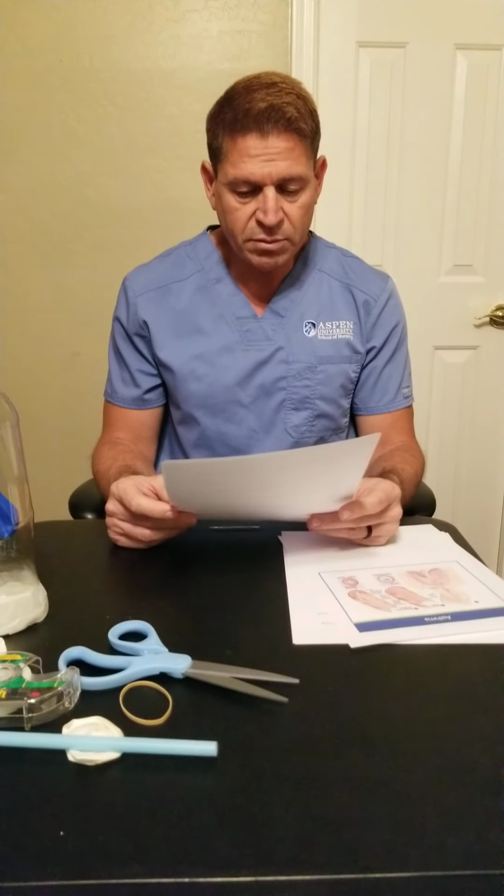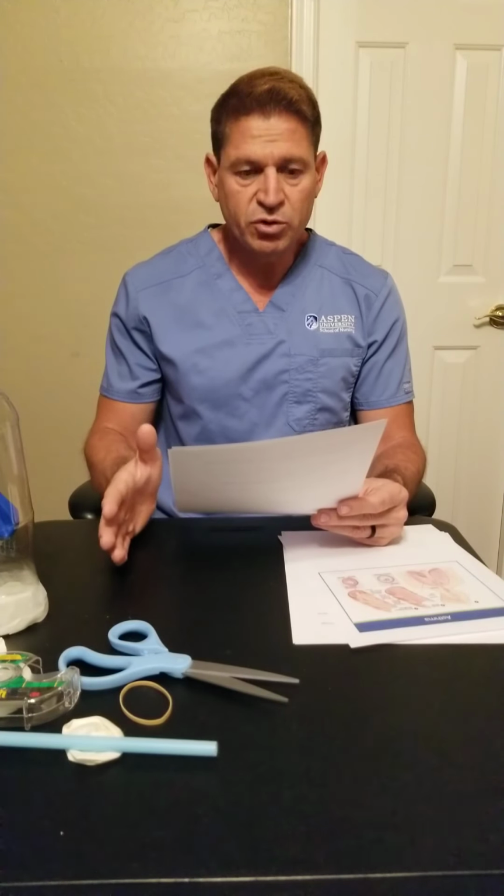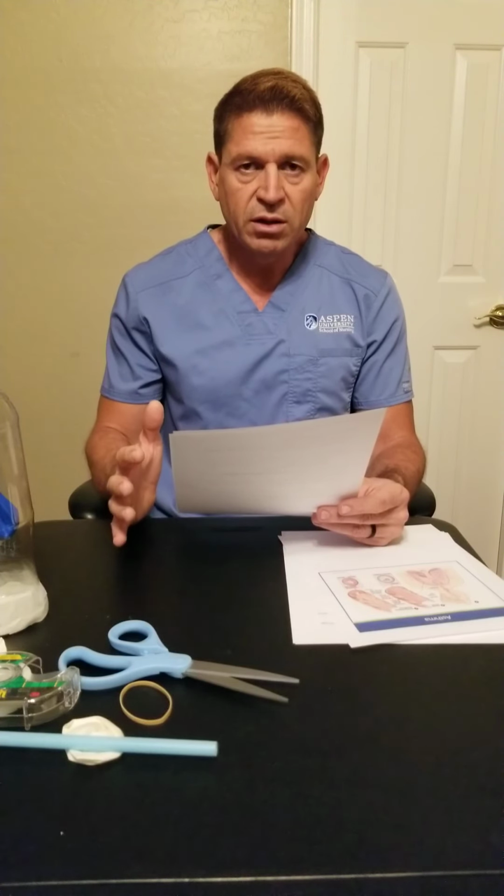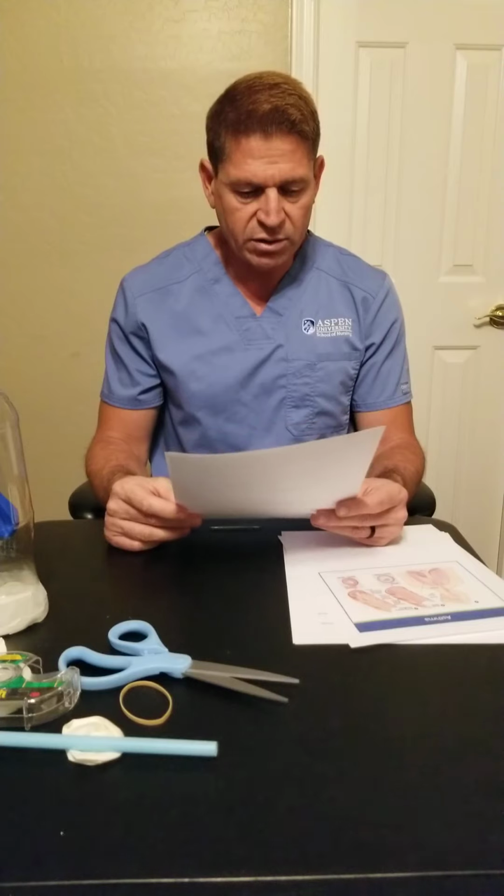What would be important to teach the patient with asthma in order to prevent some of these asthma attacks? If you have asthma, you must learn how to take your medications as prescribed. The time that it was prescribed, how it was prescribed. If you don't know that, then you must teach the patient how to do that.